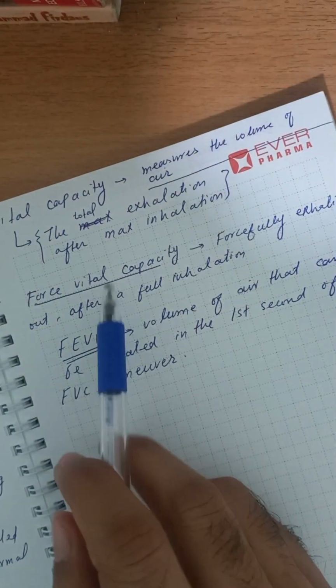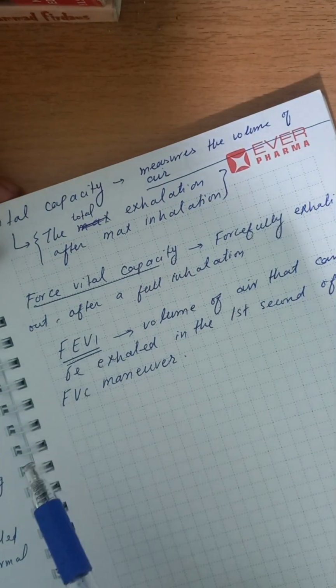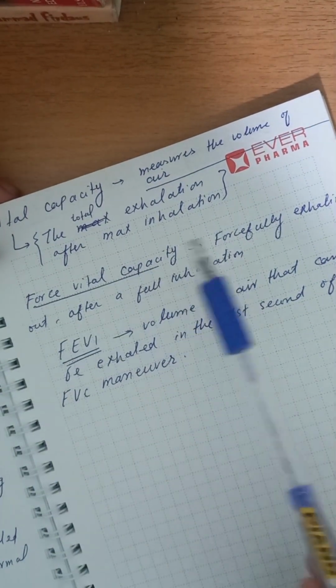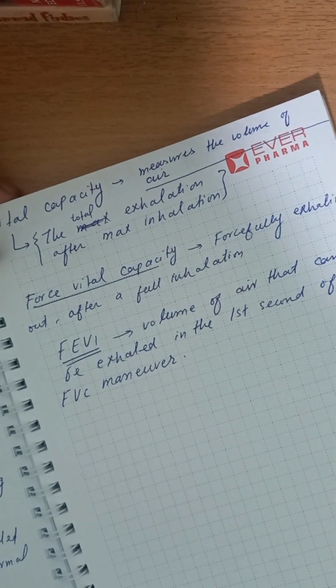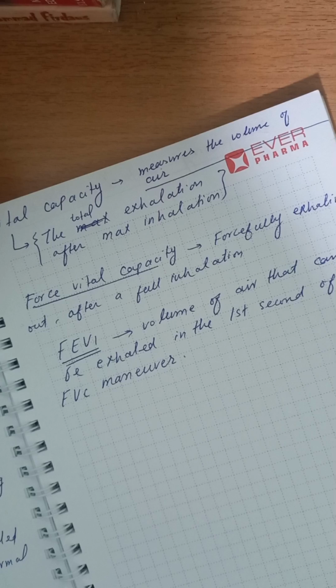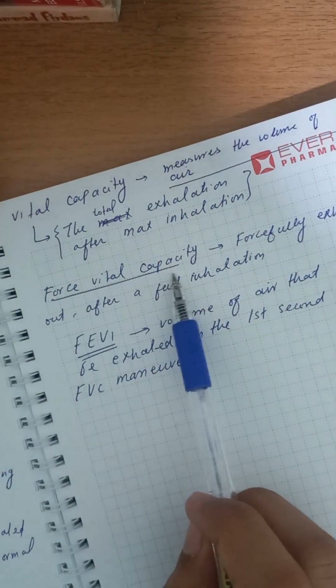That brings us to another terminology, which is forced vital capacity. What does it mean? The volume of air which you forcefully exhale out after a full inhalation. So remember, you have to inhale fully, and the amount of air that you can forcefully, not normally, forcefully exhale out after a full inhalation, that is forced vital capacity.